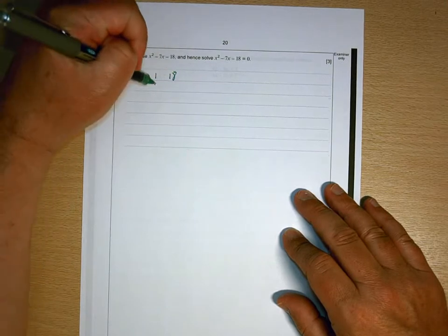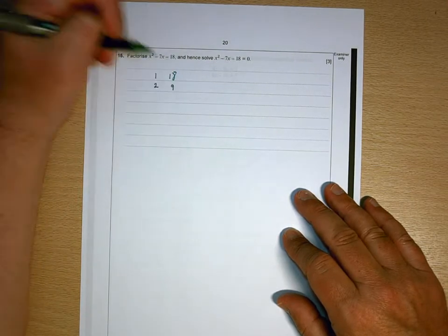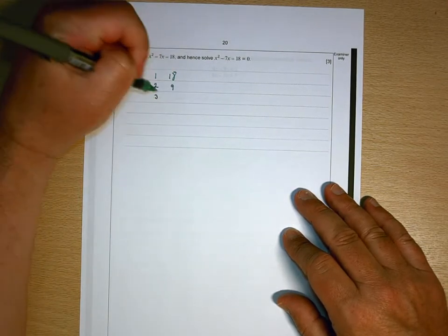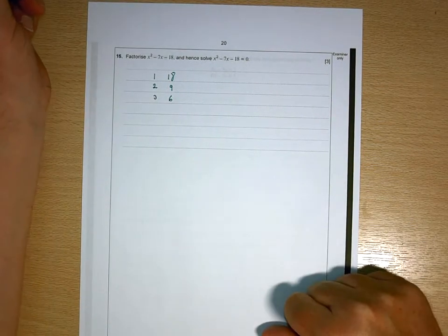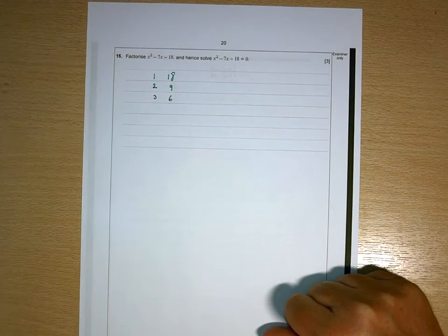So I have 1 and 18, I have 2 and 9, I have 3 and 6. And that's it. Those are the only factor pairs of 18.